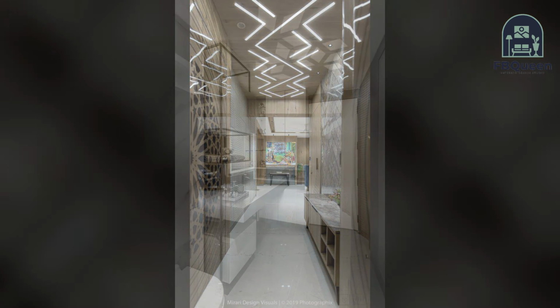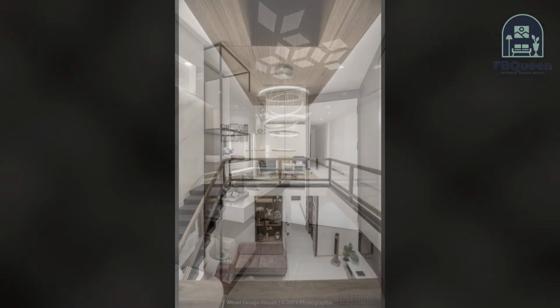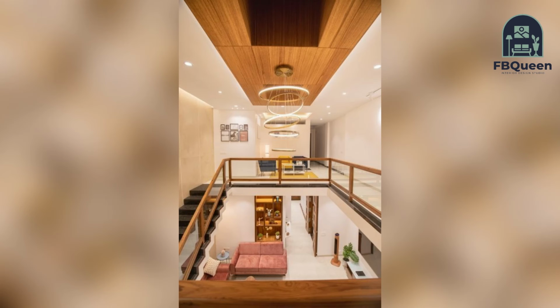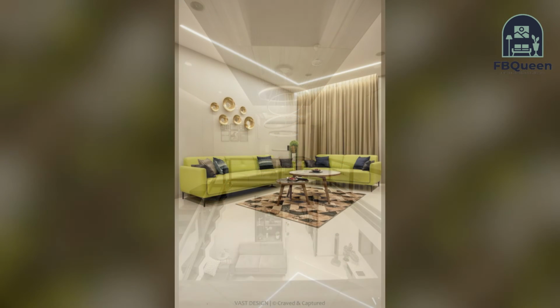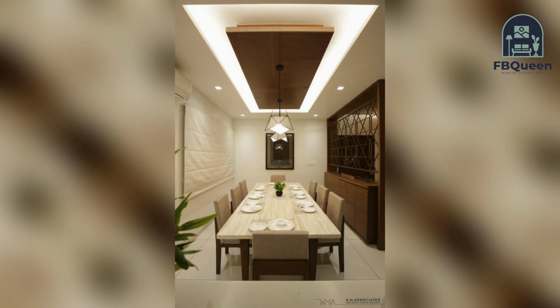There are many pros of gypsum false ceiling design. Number 1, easy installation, effortless cleaning. Number 2, seamless look with gypsum ceiling. Number 3, factory made means consistent quality and finish. Number 4, not too many joints in the gypsum ceiling.